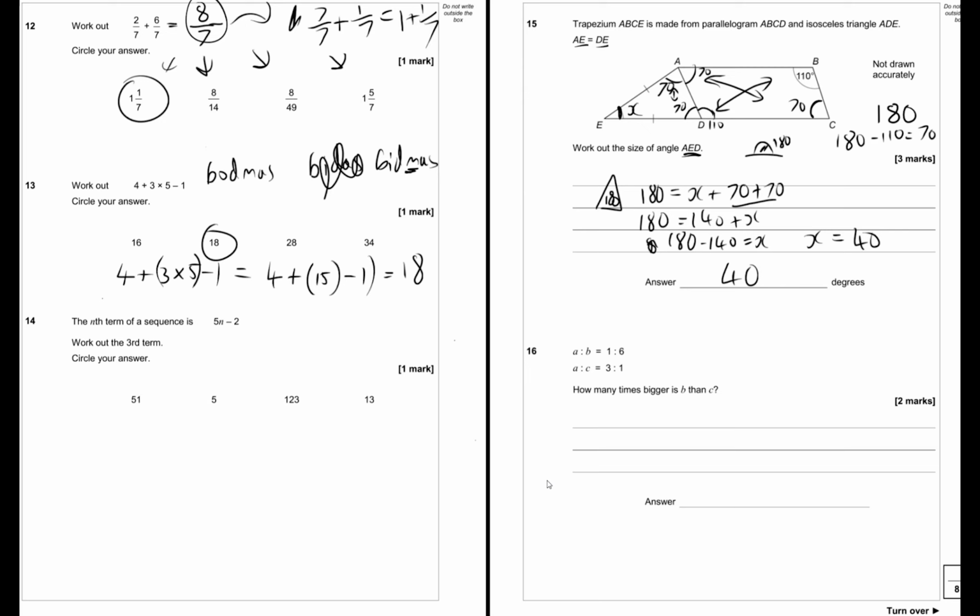Okay, question 16. We are doing ratios here. A to B equals 1 to 6. AC equals 3 to 1. How many times bigger is B than C?